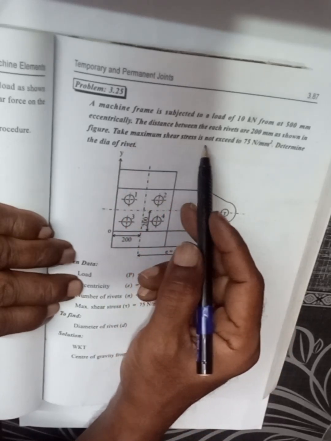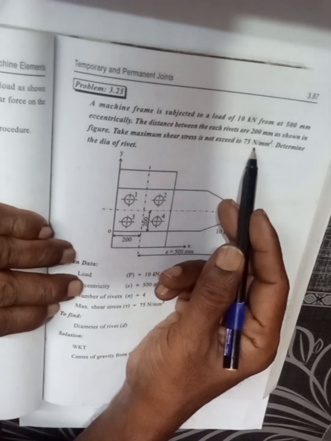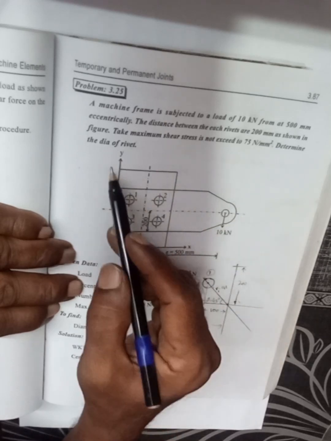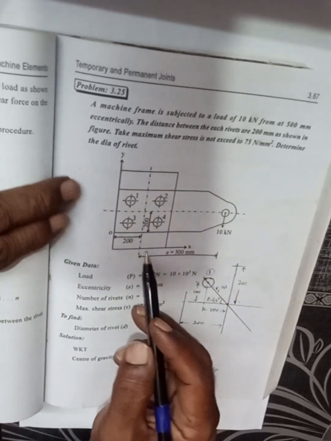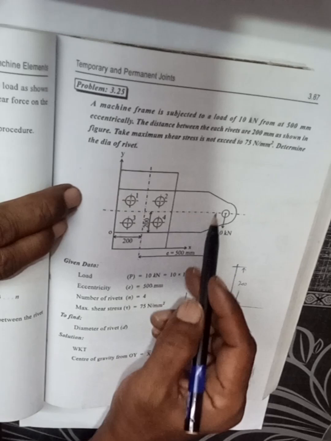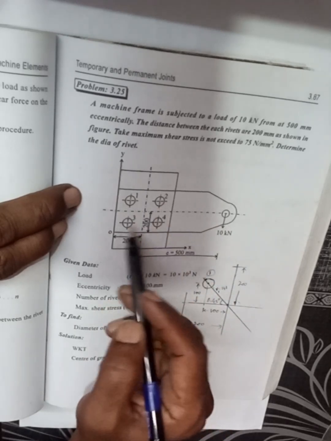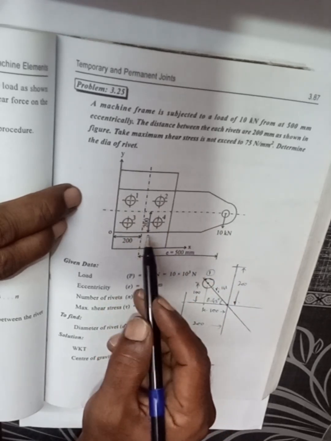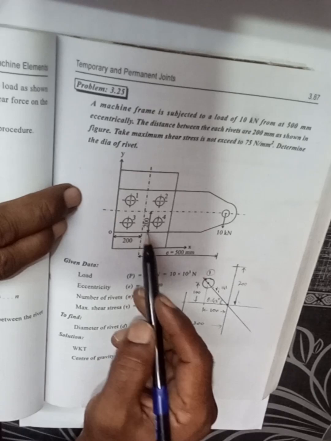Take the maximum shear stress not to exceed 75 Newton per millimeter square. Determine the diameter of the rivet. So this is the diagram. There are four rivets, and the distance is 200 from center.